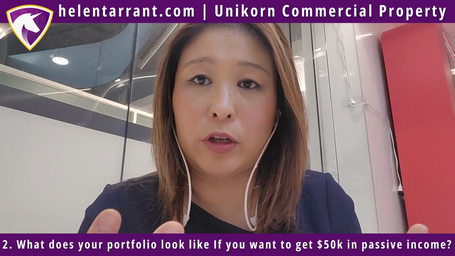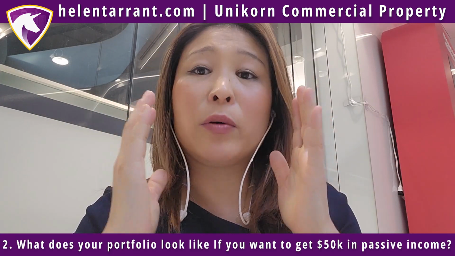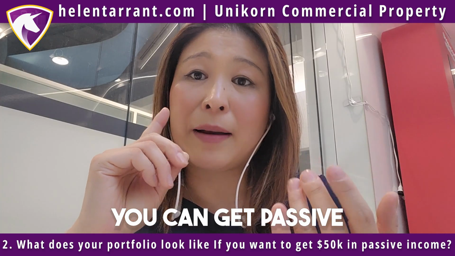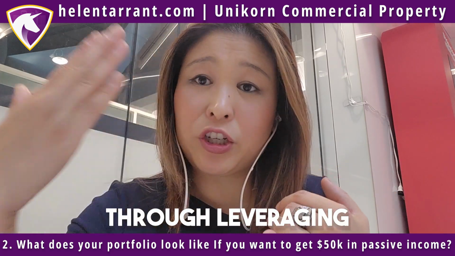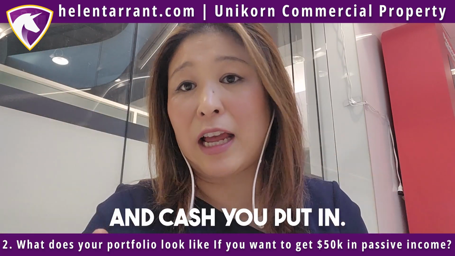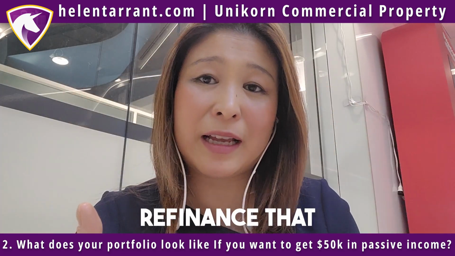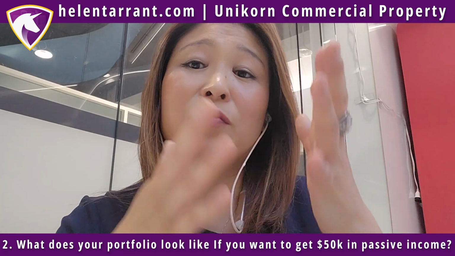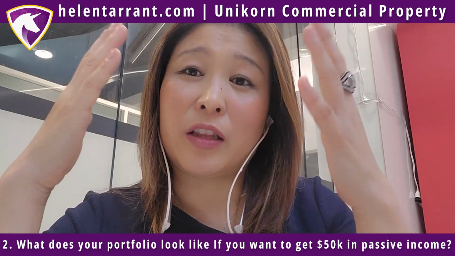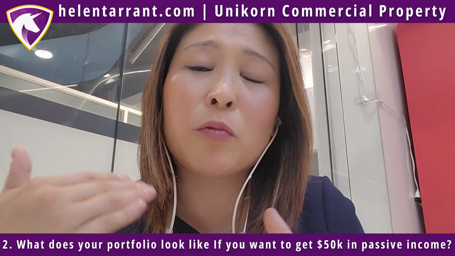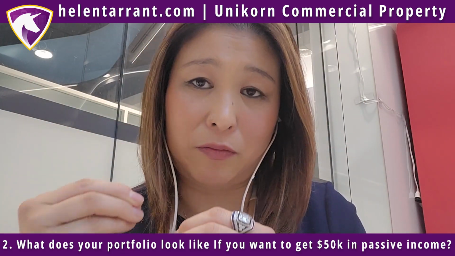Now, what does your portfolio look like if you want to get $50,000 in passive income? Typically in commercial property, you can get passive income through leveraging, depending on how much equity and cash you put in. And of course, you've got to refinance that commercial property later on down the track as the return goes up, the rent goes up, the yield compresses, and the value goes up. Pretty much like what you do in residential, you do that in commercial.